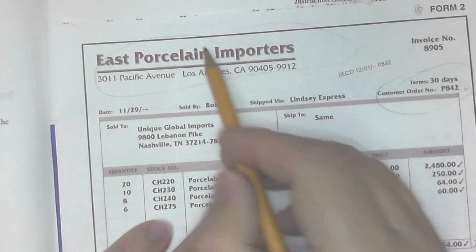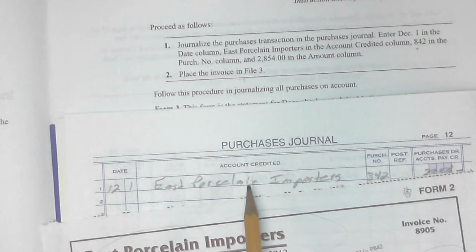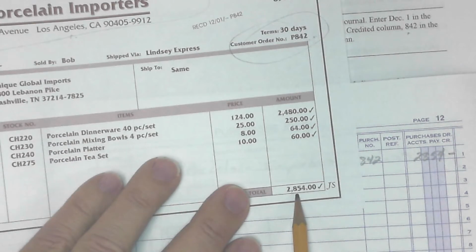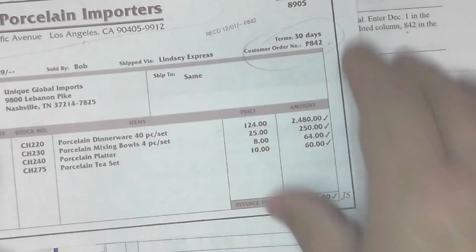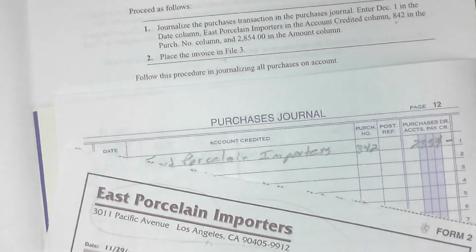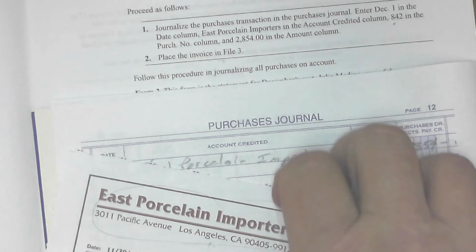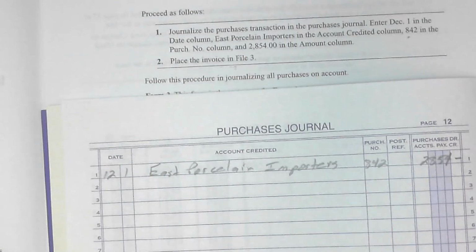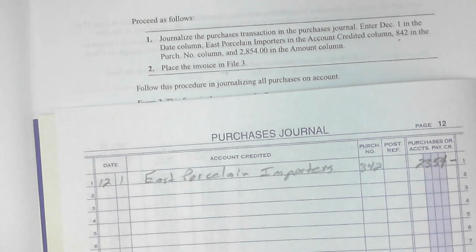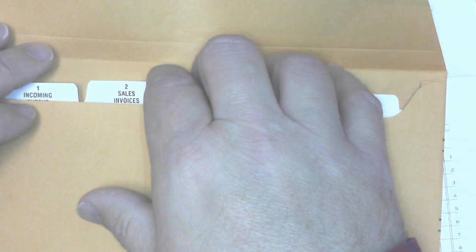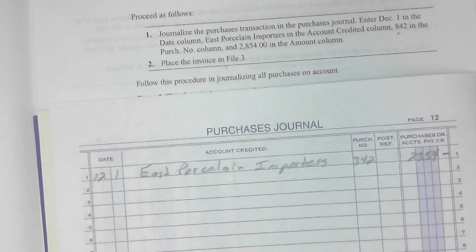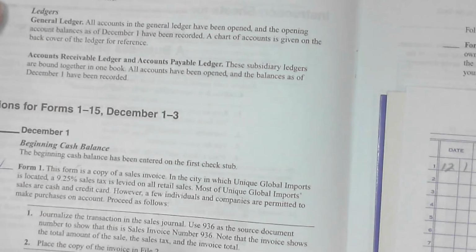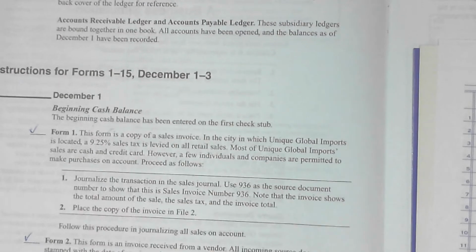Remember, we've got the name of the account, our purchase order number, and our purchase amount. And I folded the bottom up a little bit so it'll fit down in there better, so it'll be easier to see. It goes in spot 3. Our full file. So I'm going to put a little check mark here by Form 2 that says Form 2 is done.